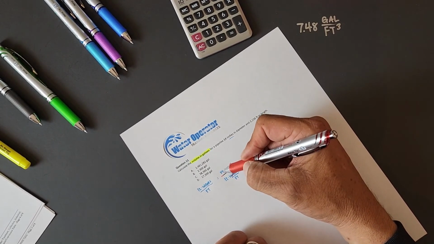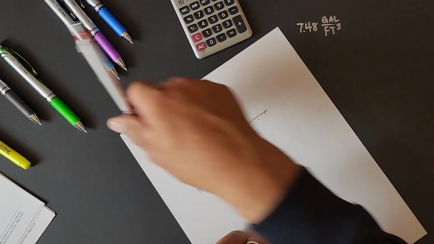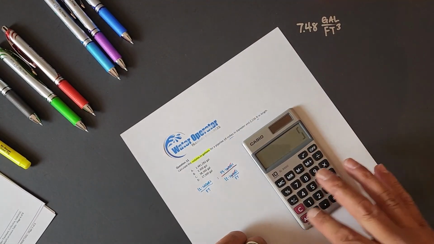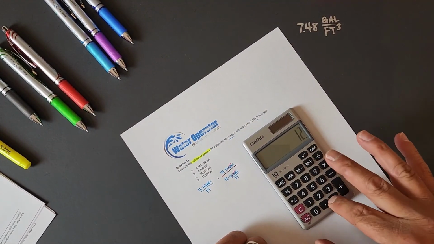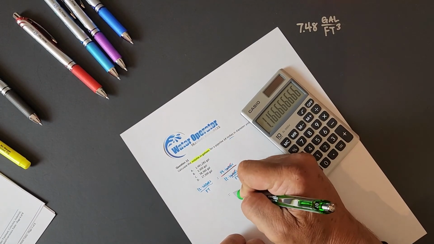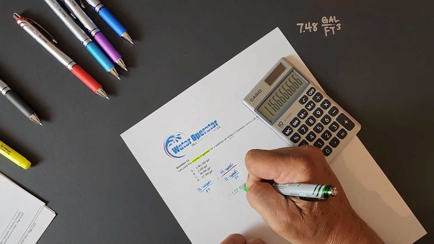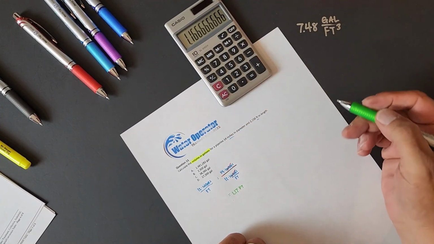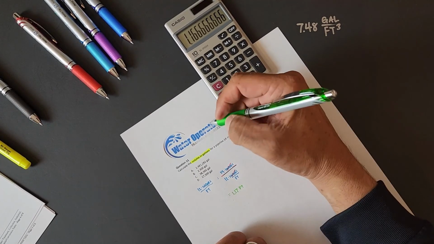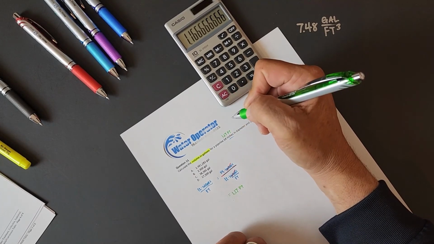If I take 14 and divide it by 12, I'm going to end up with feet. Let's do the math and see if it checks out. 14 divided by 12 equals 1.17 feet. All right, so now instead of a pipeline 14 inches in diameter, I have a pipeline that's 1.17 feet.